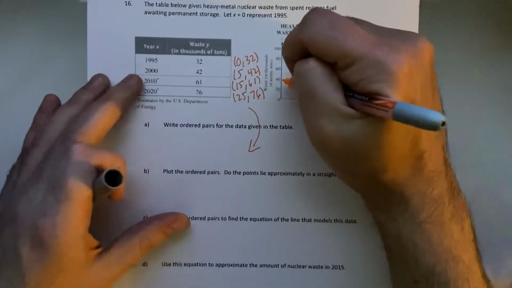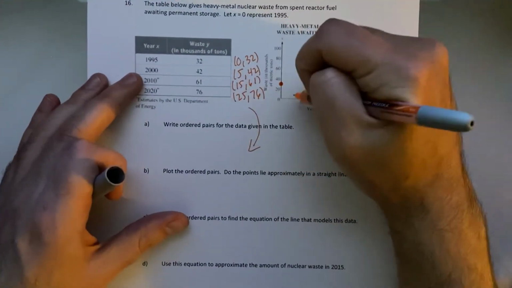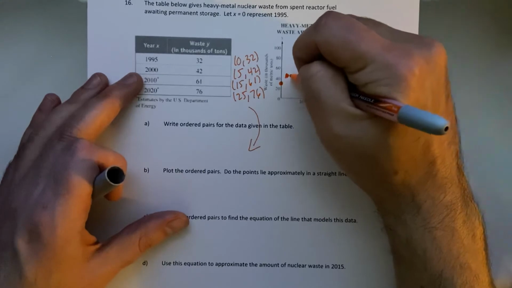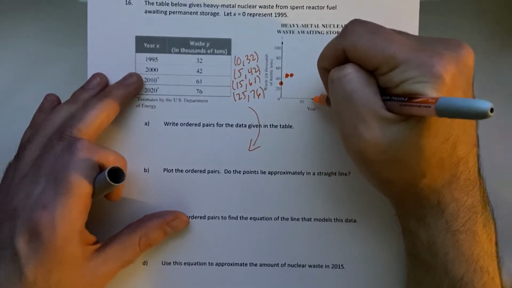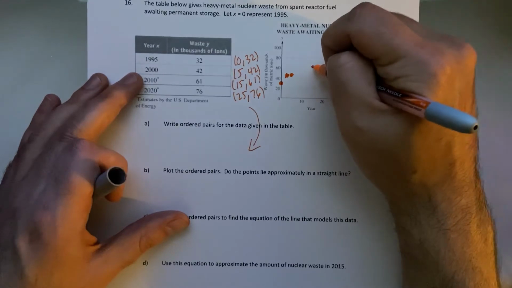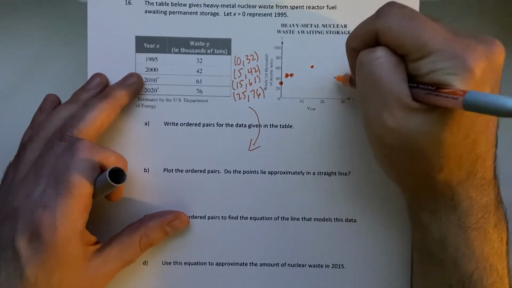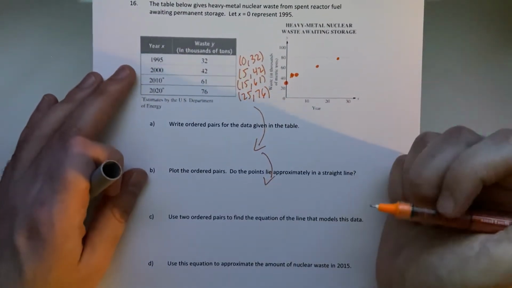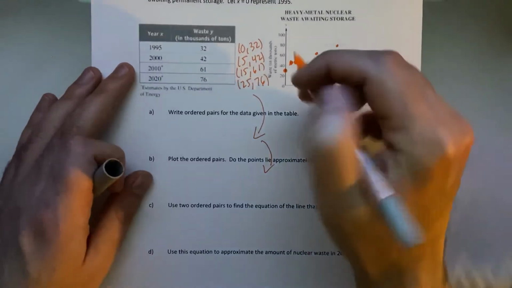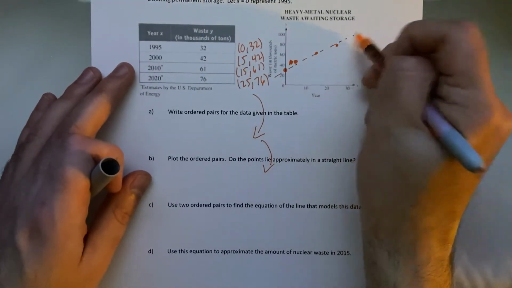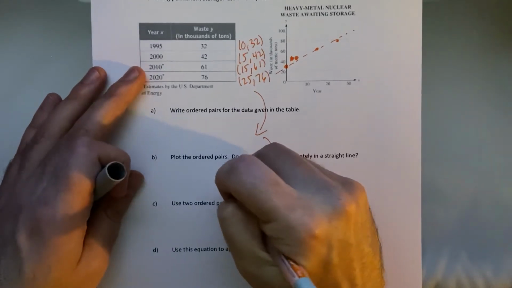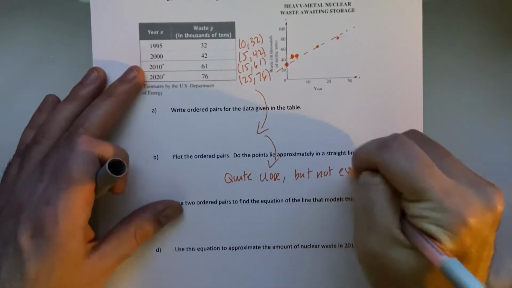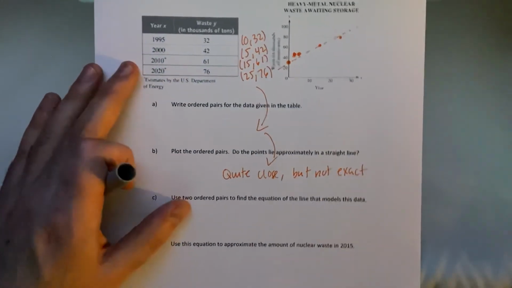Plot the ordered pairs. 0, 32 is roughly here. 5, 42. 15, 61. 25, 76. We plotted them. Do they approximately lie in a straight line? I mean, not perfect, but it's pretty close. Quite close, but not exact. I would say generally yes, though, since it says approximately.